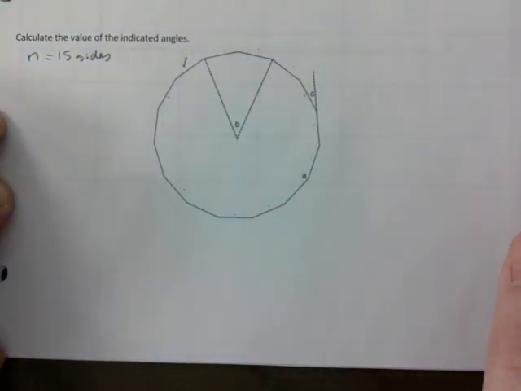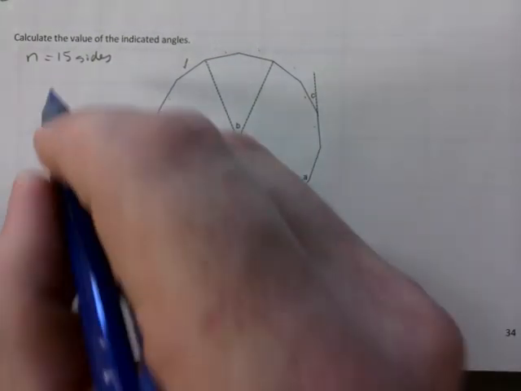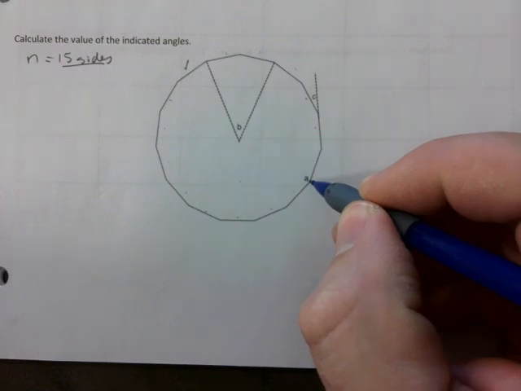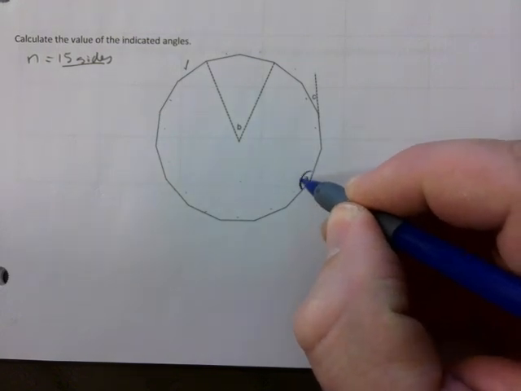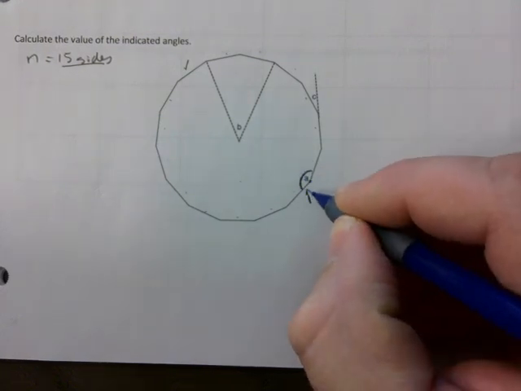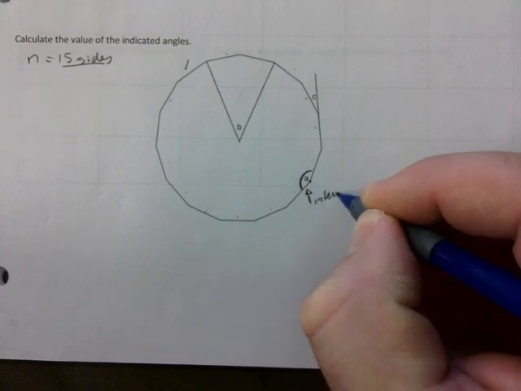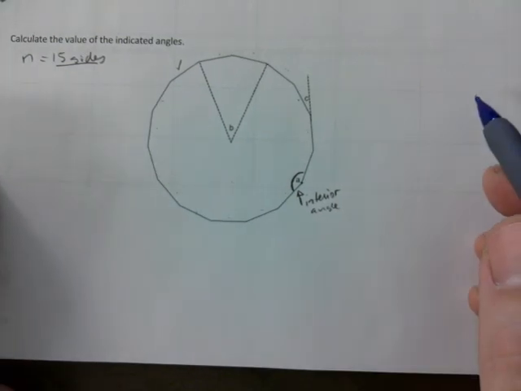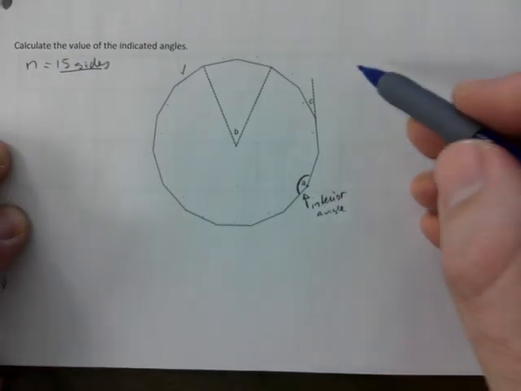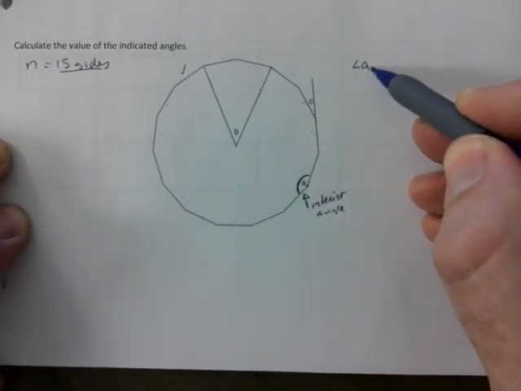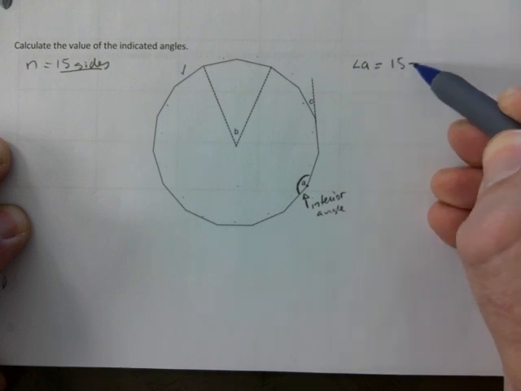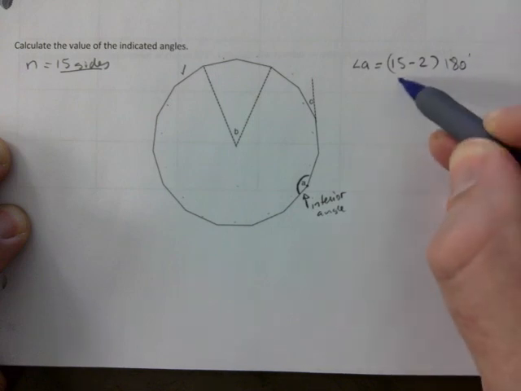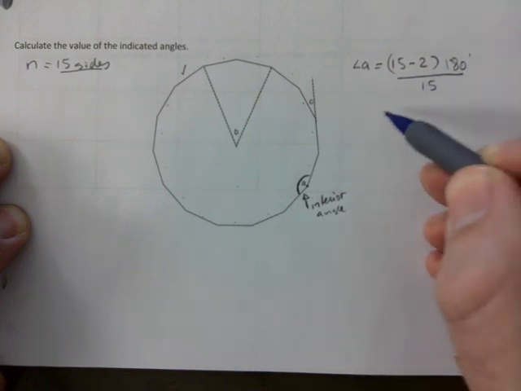We're good? Okay, 15 sides. Very important, because everything hinges on that. I'm going to solve for this one here first. That's an interior angle. That one you should be able to do no problem, right? So angle A is going to be found by going (50 minus 2) times 180 degrees divided by 15.